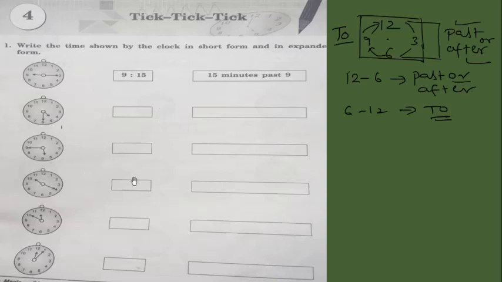So we read it as 4 hours 30 minutes. So here I write 4 hours 30 minutes. And how do I write it? Just we write past or after. So 30 minutes past 4. This we have to write.